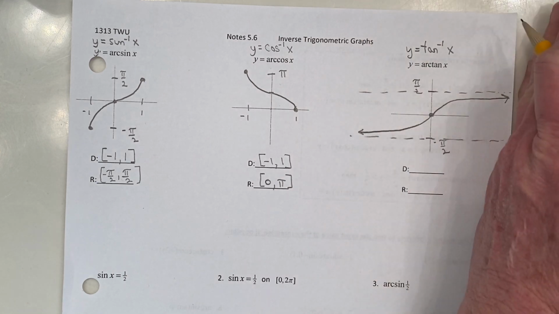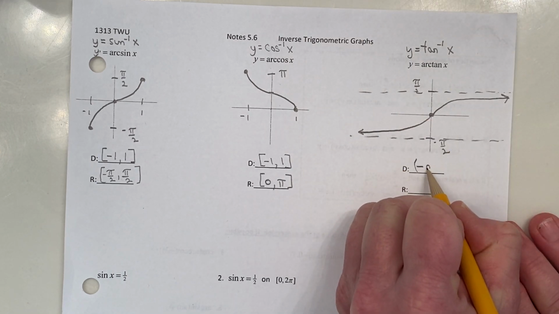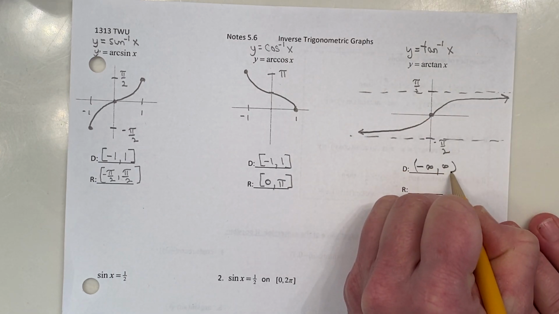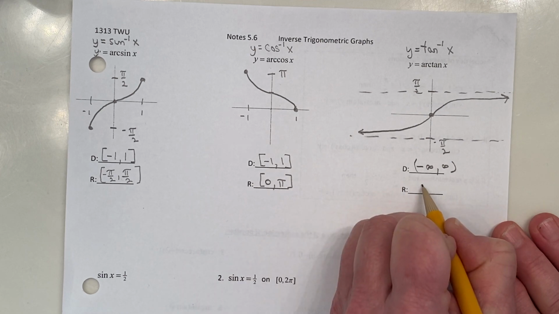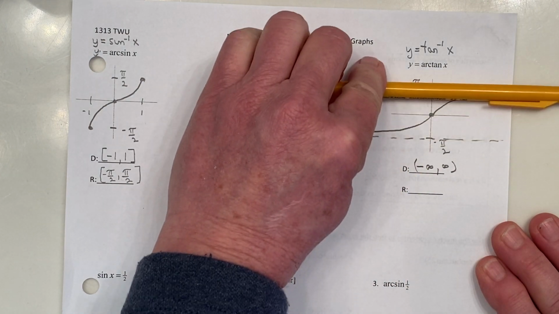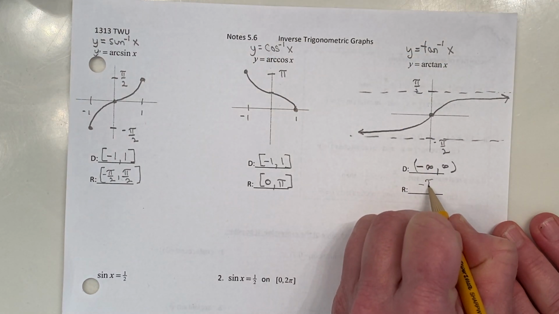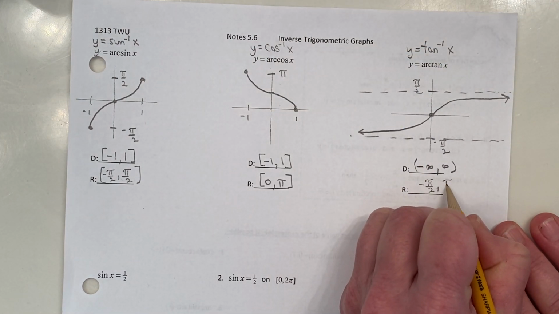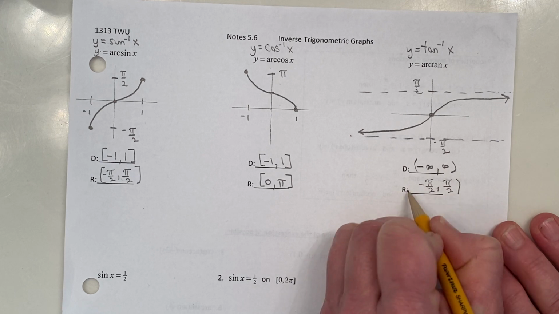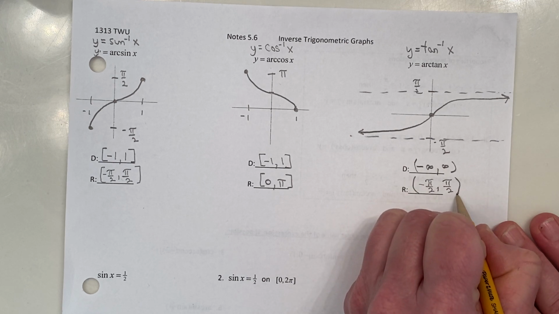So what's the domain? Well, the domain is all real numbers. Now the range is going to go from -pi/2 up to +pi/2, but we don't want to include those because those are horizontal asymptotes. So we use parentheses instead of brackets.